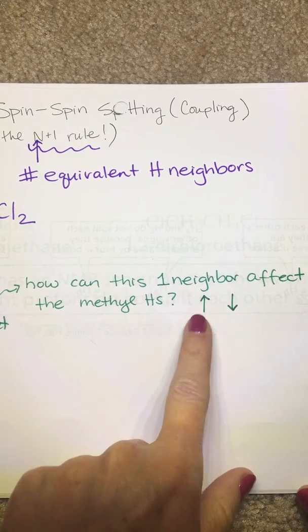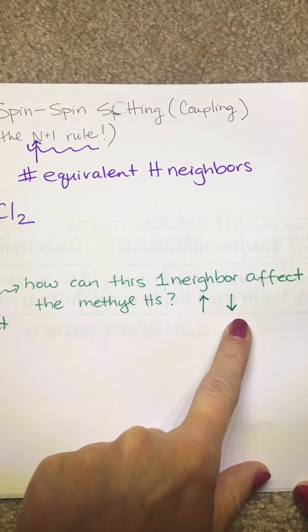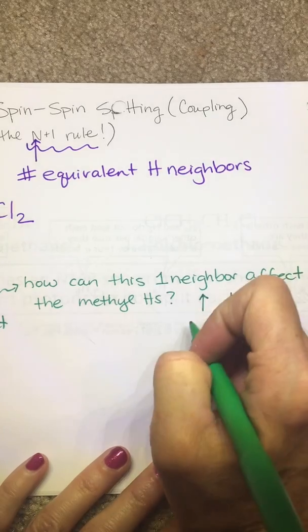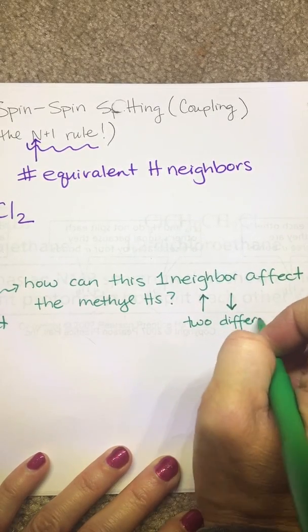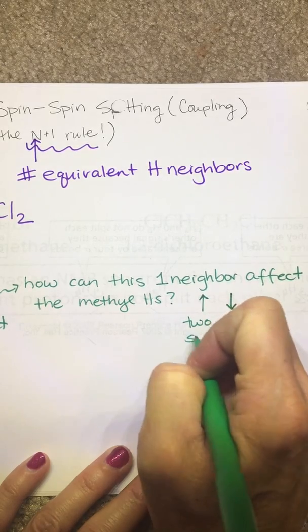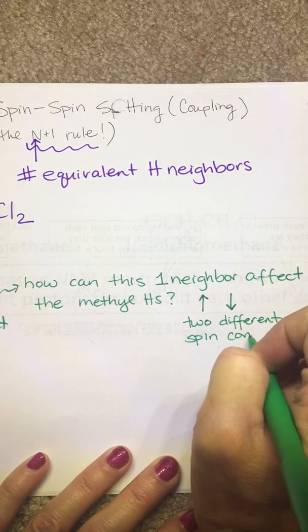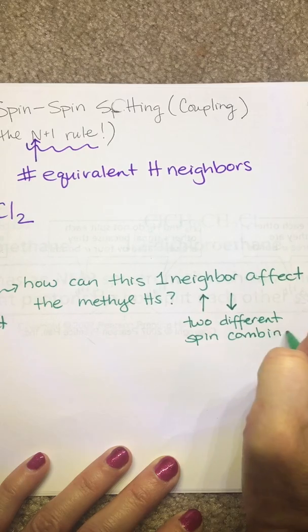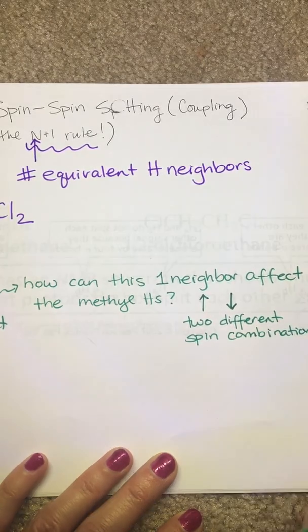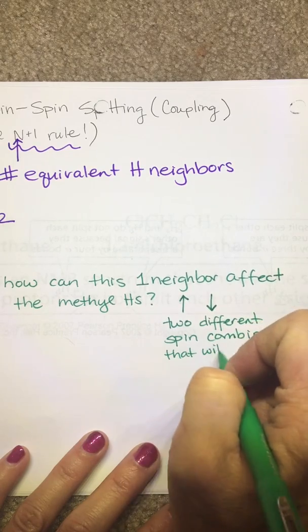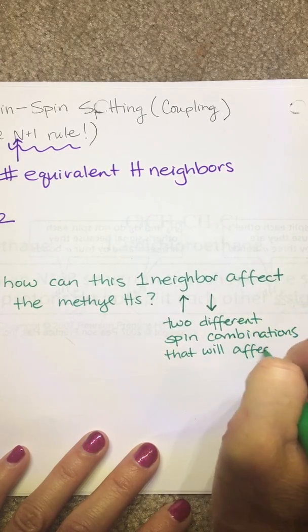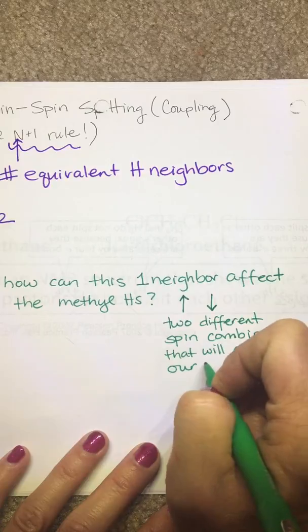So that means it can affect our methyl hydrogens two different ways. So two different spin combinations that will affect our methyl hydrogens.